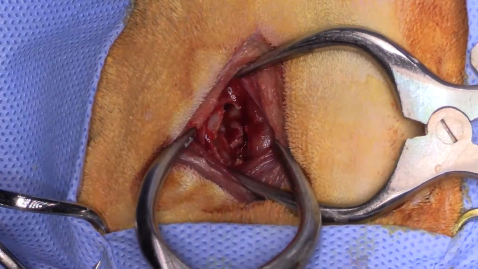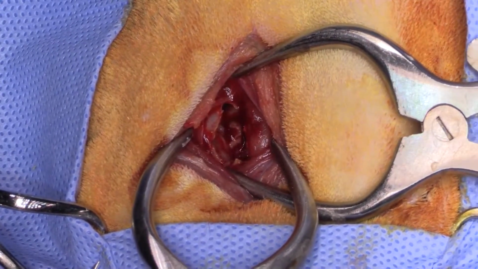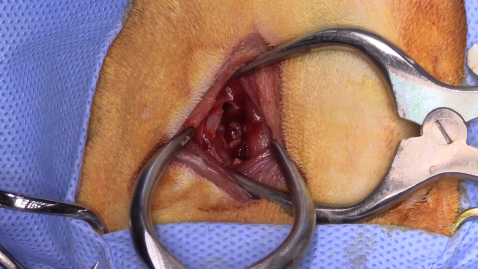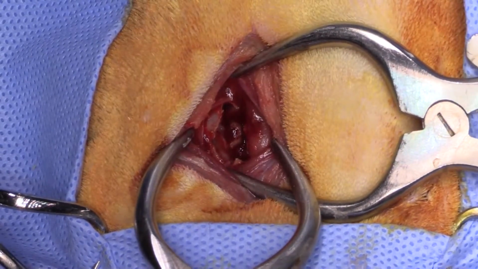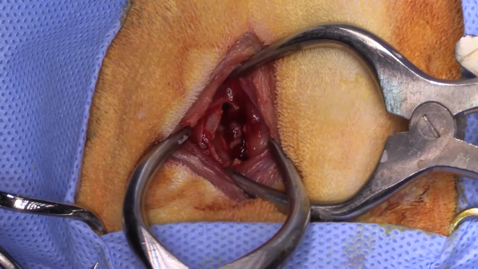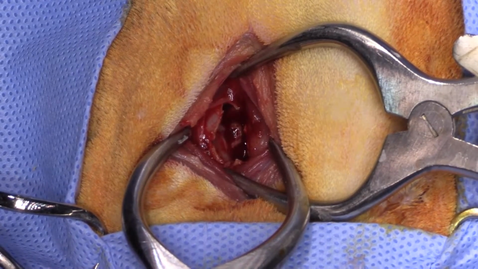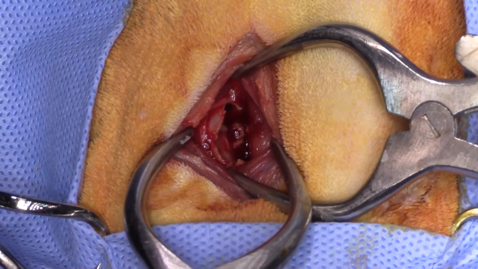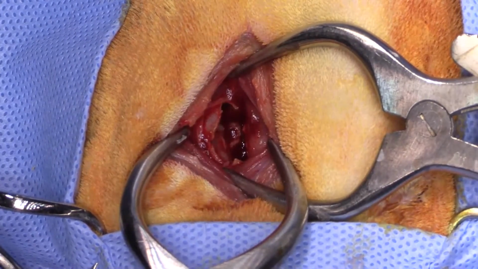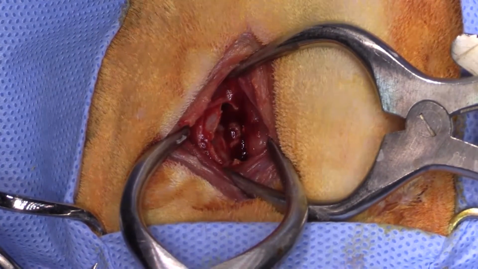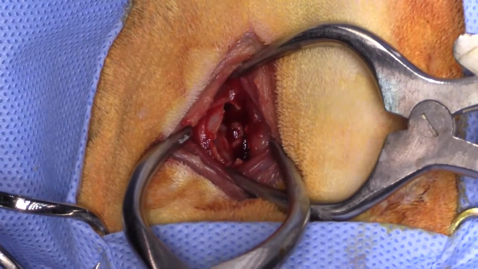Okay, can we get a biopsy pot? Just grab that pack of suture there, and I'll just drop the polyp onto that. And we'll hand that off to Janine. So we'll just hand that off to you.